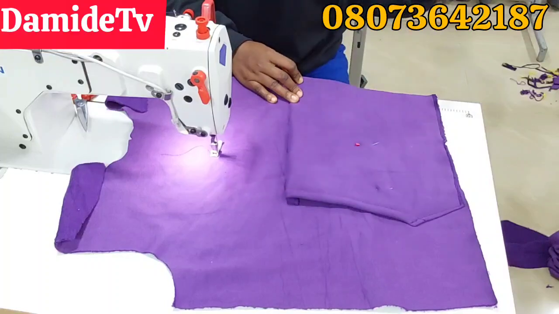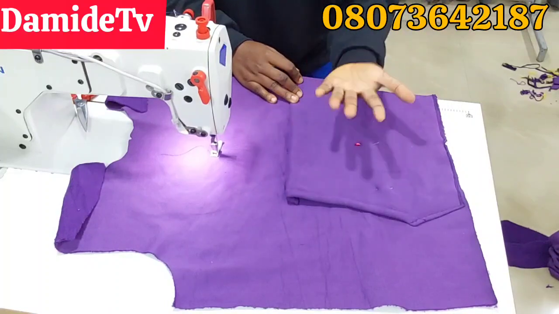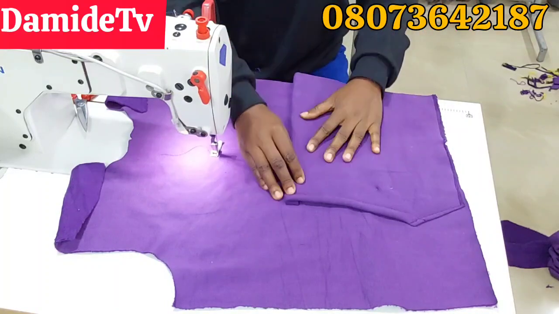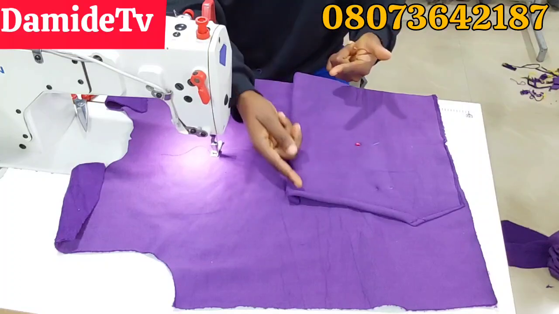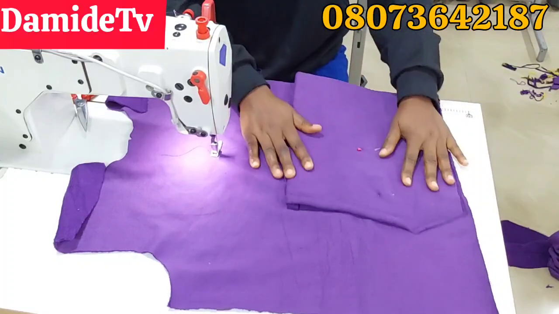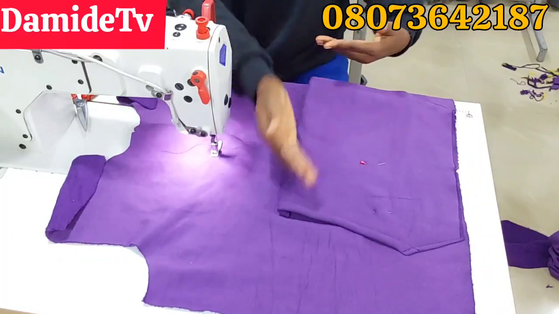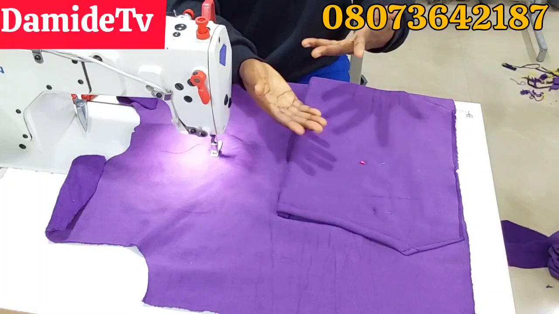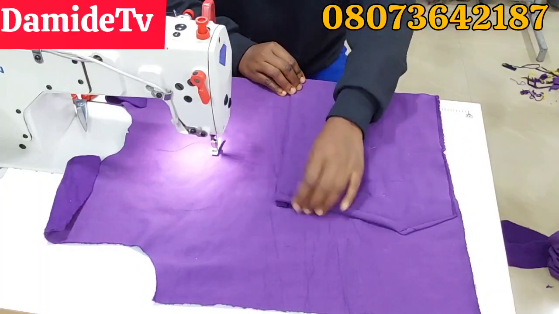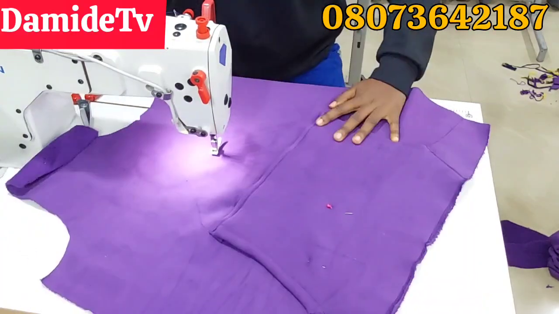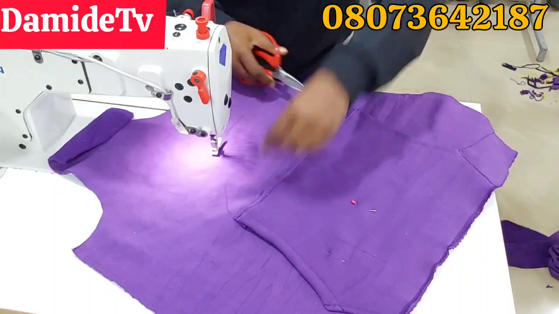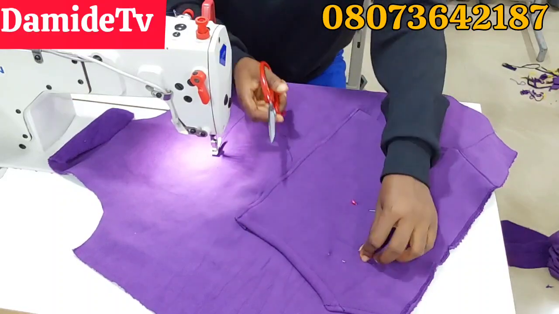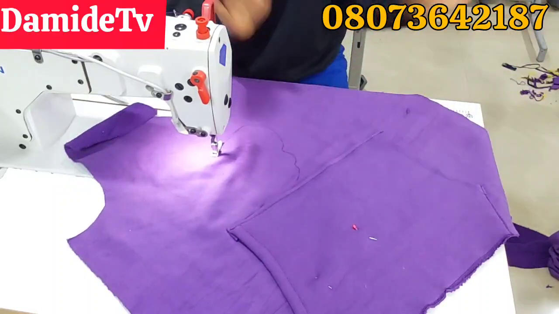Now when you are stitching it, you have to be very careful because the material is stretchy, so you have to be careful when you are sewing. If not, it's going to stretch so much that this part will expand more than this side, then it's not going to rhyme. So we are done with the pocket.